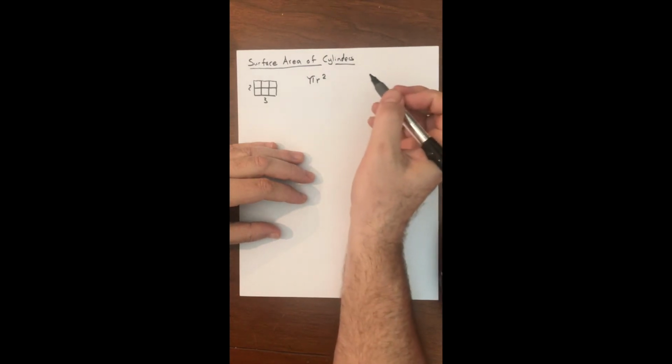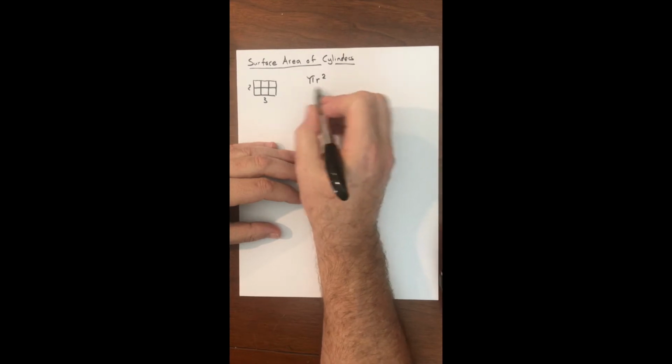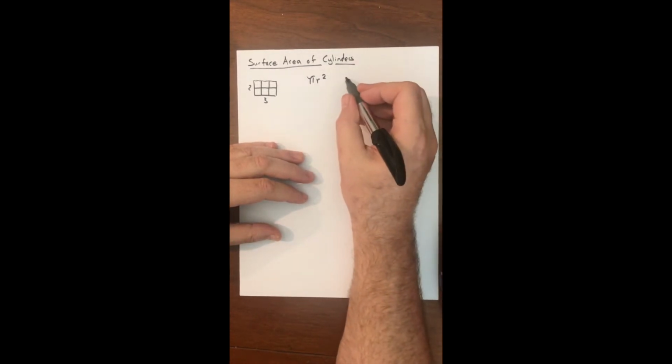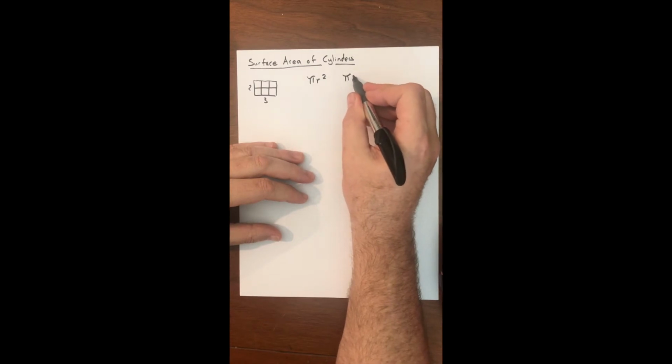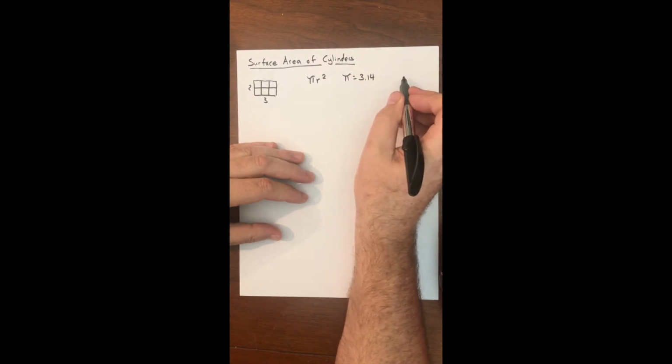It'd be a lot easier to find the area of a circle if the pi is our square. It's easier to find the area of a square than it is a circle, right? So remember, for pi, we're using 3.14. It goes on and on and on.